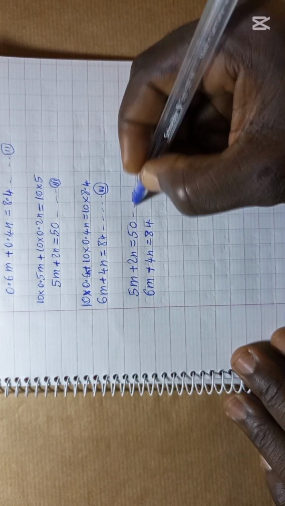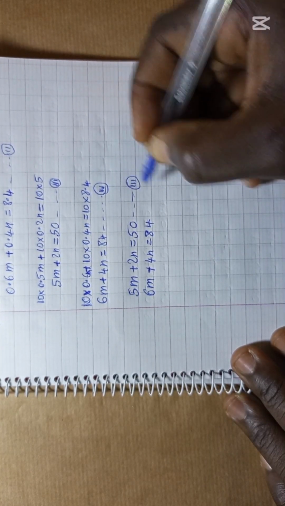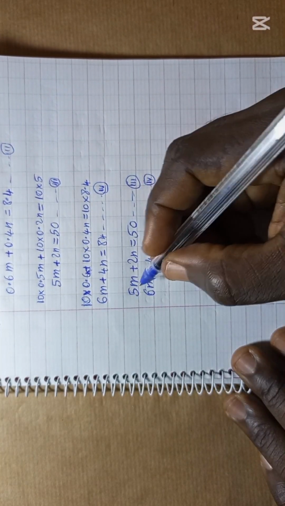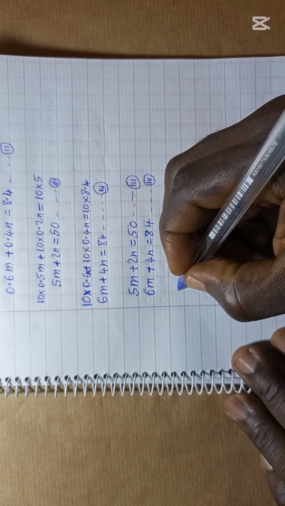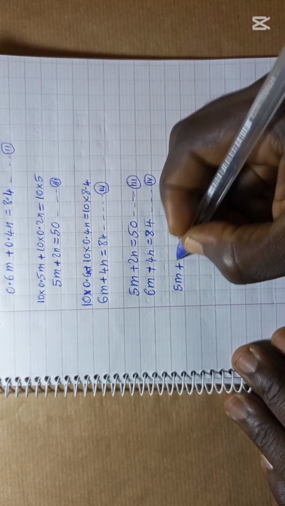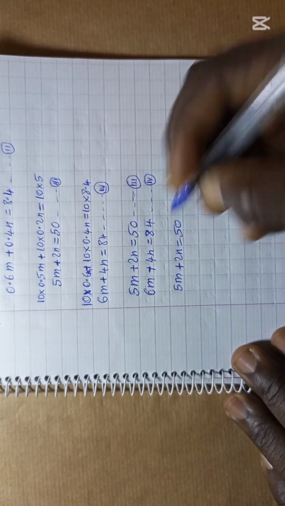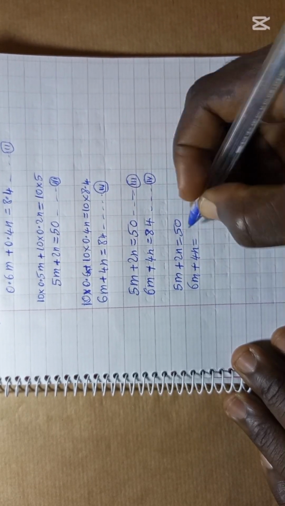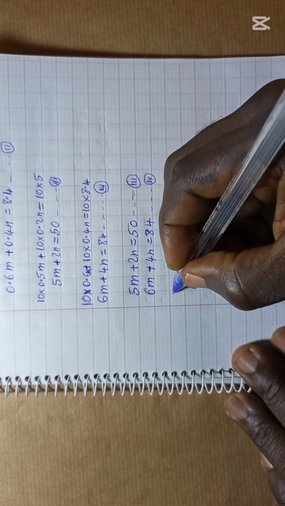Remember, this is equation 3 and this is equation 4. Let me write them out again. 5m plus 2n is equal to 50. 6m plus 4n is equal to 84.